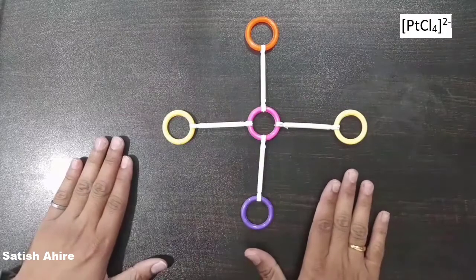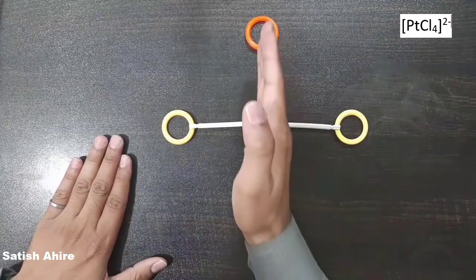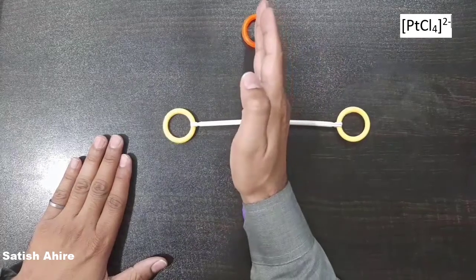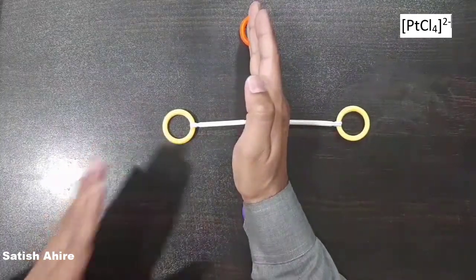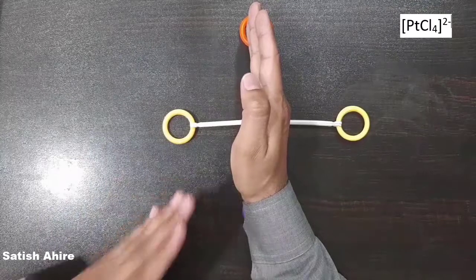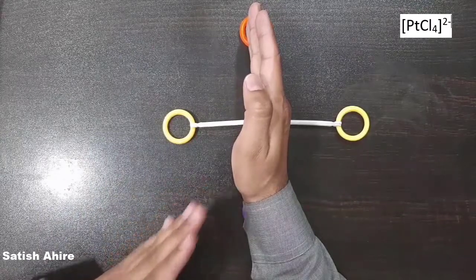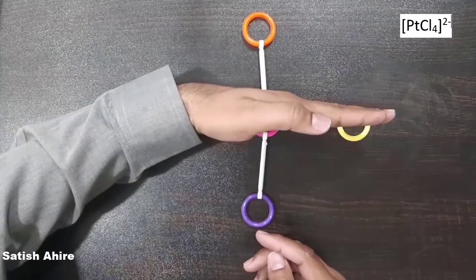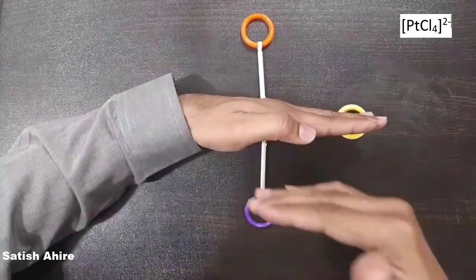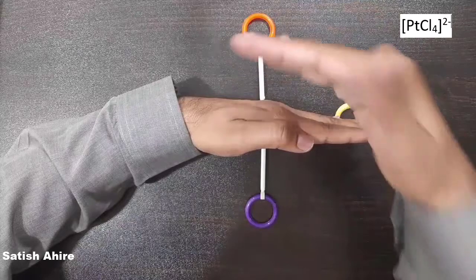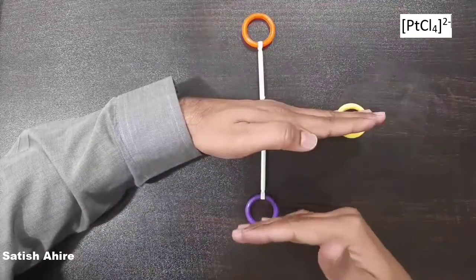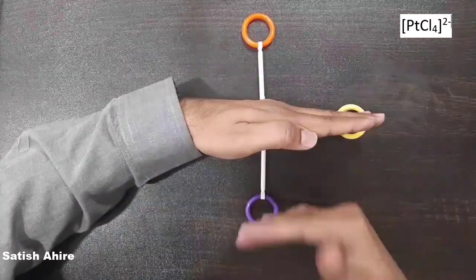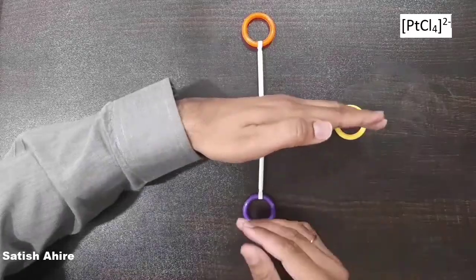If I pass an imaginary line through these three atoms, then it also divides this molecule into equal parts, and these equal parts are mirror images of each other. Similarly, I also pass the plane through these three atoms. It also divides this molecule into two equal parts, and these two equal parts are mirror images of each other.